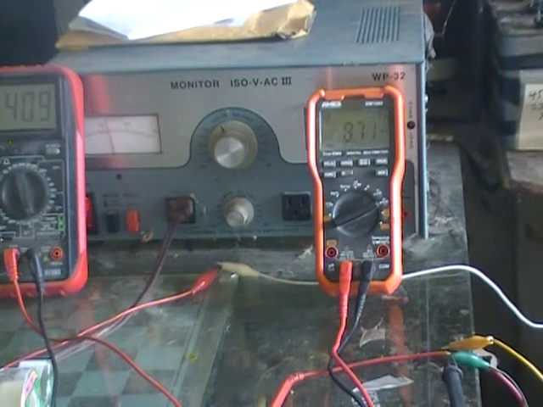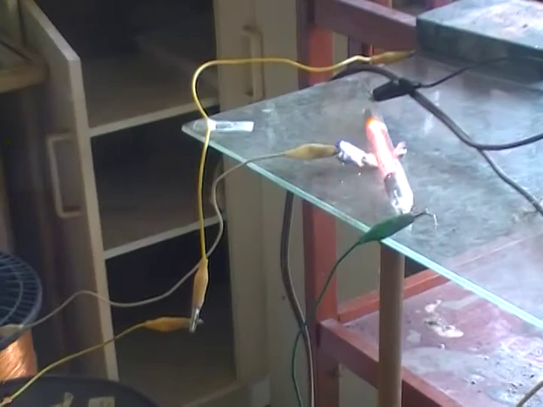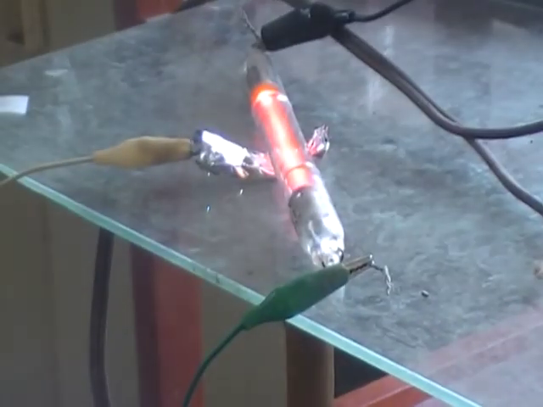Now let's look at the bulb activity. Here's the bulb activity. Let's see if we see a different cycle time.